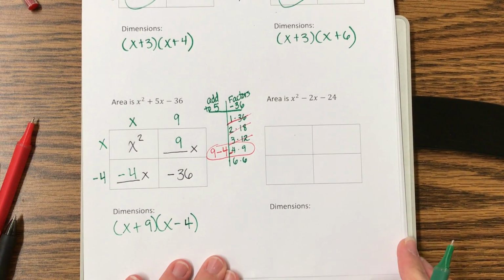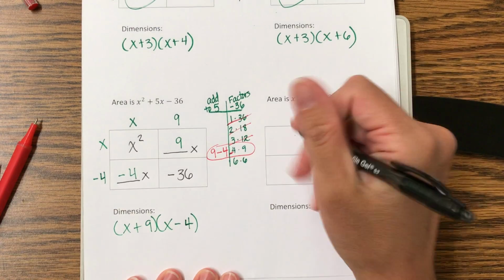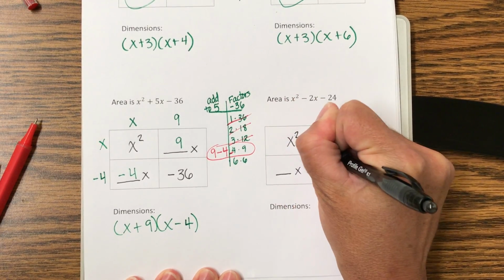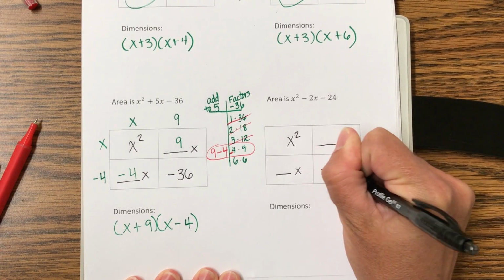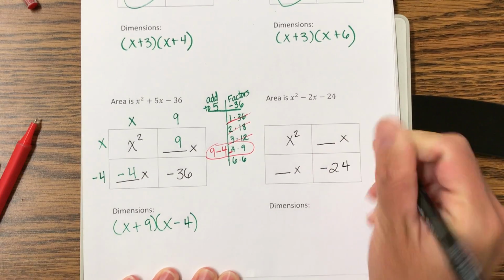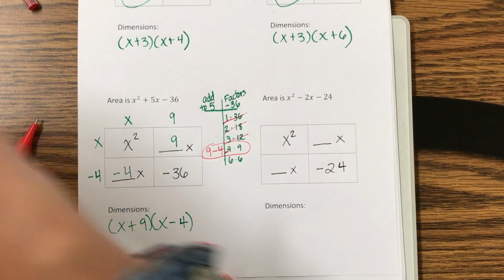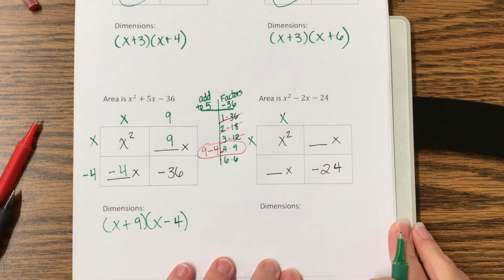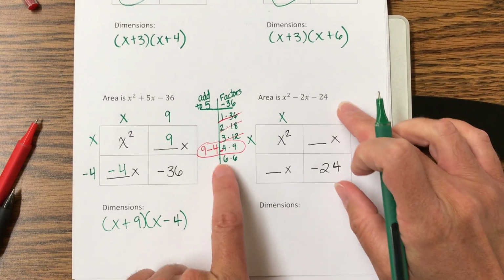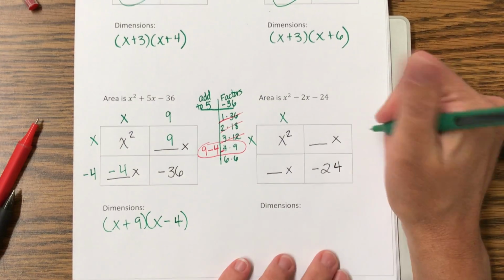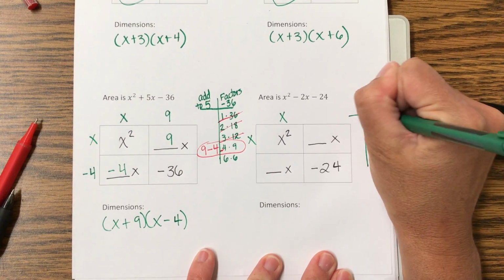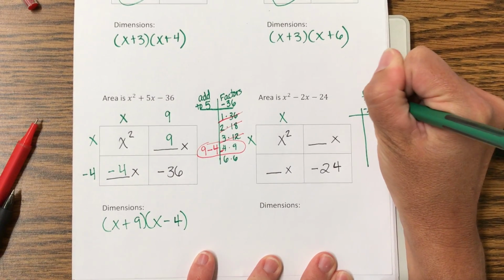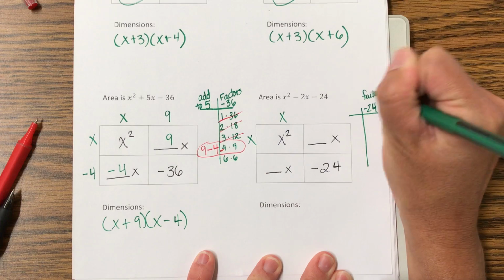So what about the last one? So we set it up, x squared here, something x, negative 24 goes here. So my dimensions, x and x. So now how do I go straight to this part here without having to do a lot of guessing and checking? Factors of negative 24 that add to negative 2.